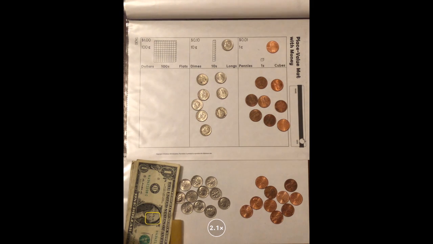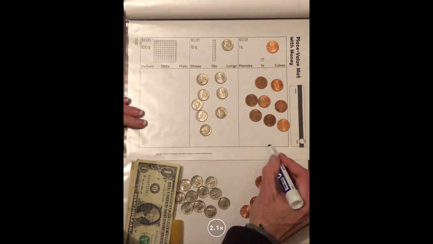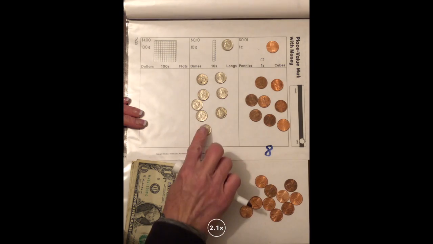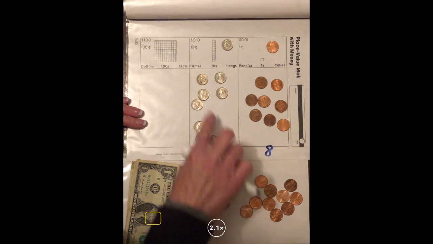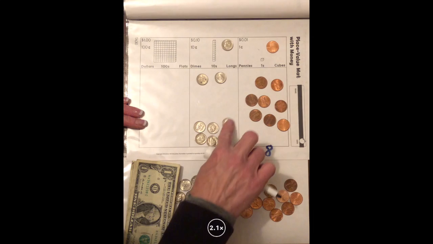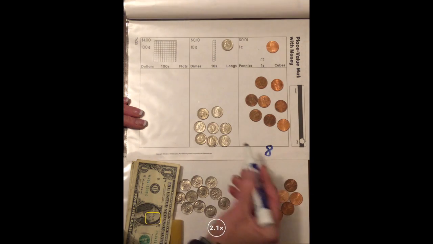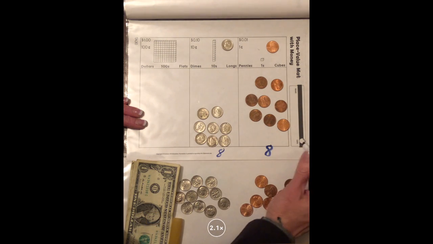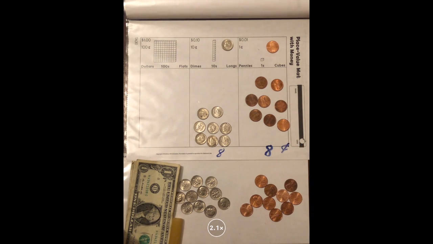So we do not have 10 more, but we do have 8. So let's put the 8 down here. And then we have 10, 20, 30, 40, 50, 60, 70, 80. So 8 there. So we have 88 cents. Okay, 88 cents.